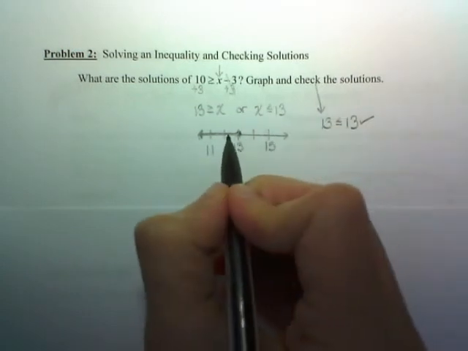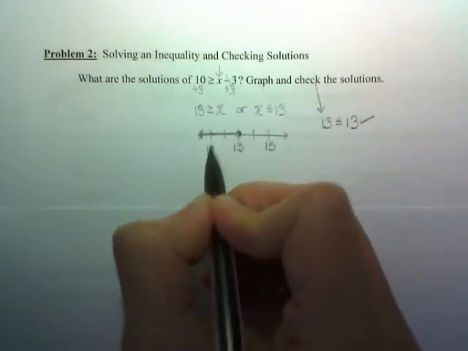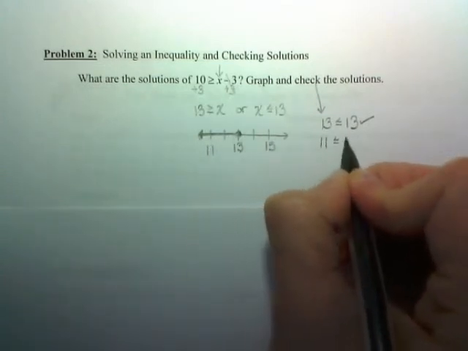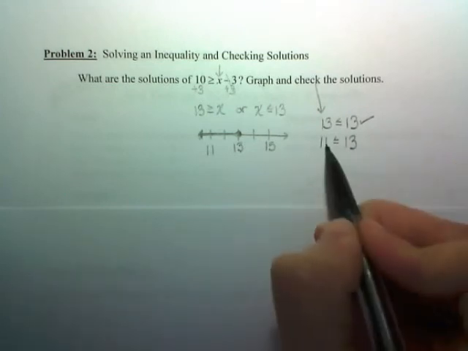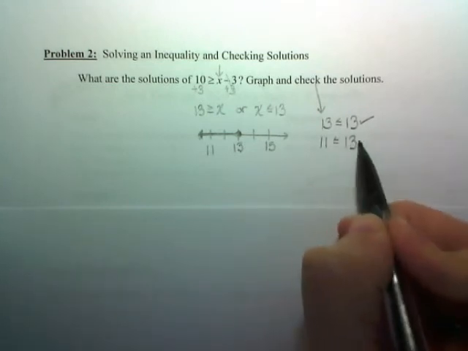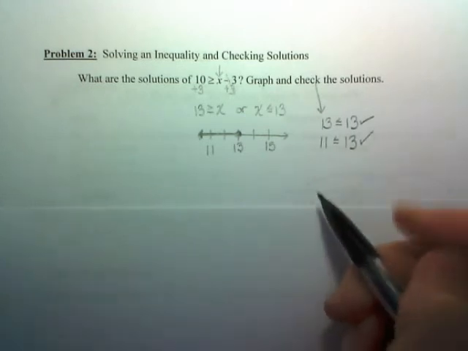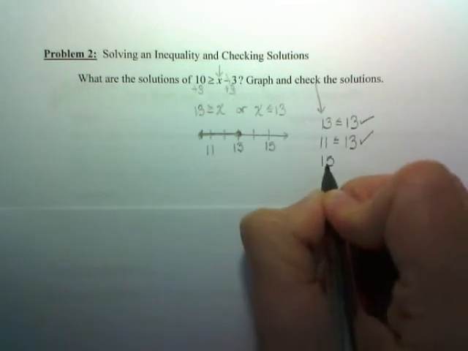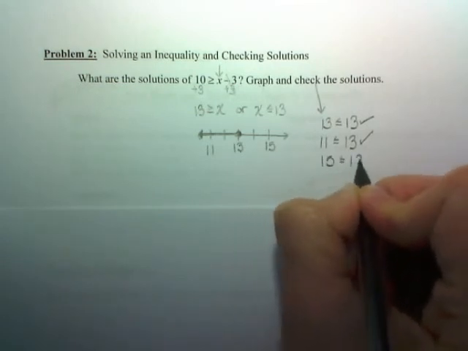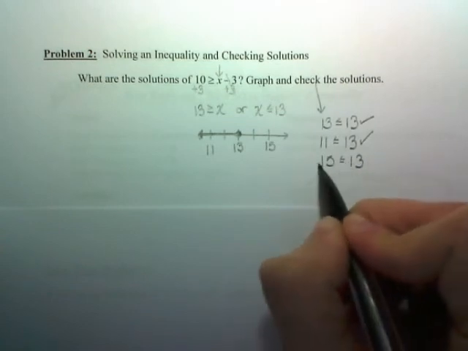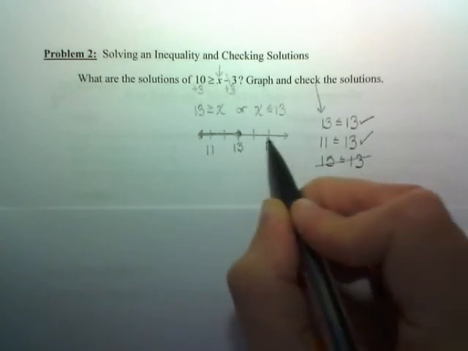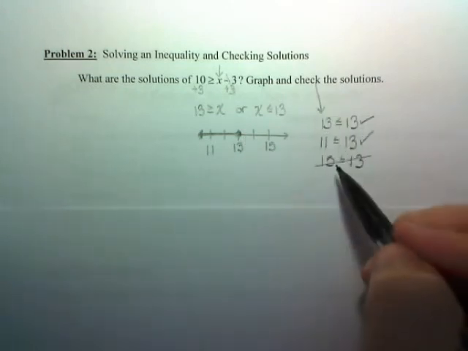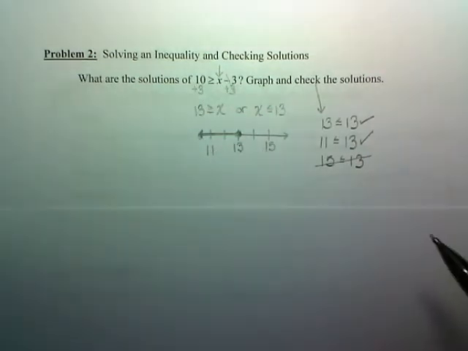Alright, so pick a number in your shaded area here. For example, I'm going to pick 11 and plug that in. Is 11 less than or equal to 13? And when you look at that, it is. 11 is less than 13, so that is a check. You could also check going in the other direction. You could give yourself, say, the 15 and plug 15 in. Is 15 less than or equal to 13? And 15 is not less than or equal to 13. This is not true. So you are correct in the fact that you did not shade this direction. So your check could include correct and incorrect answers just to make sure that you are shading in the right direction.